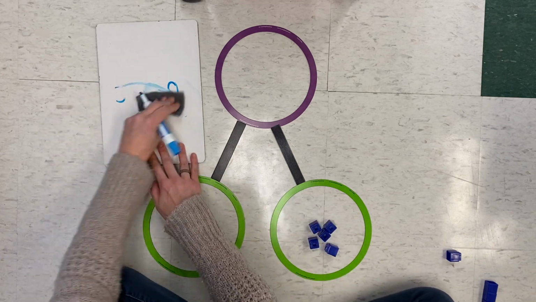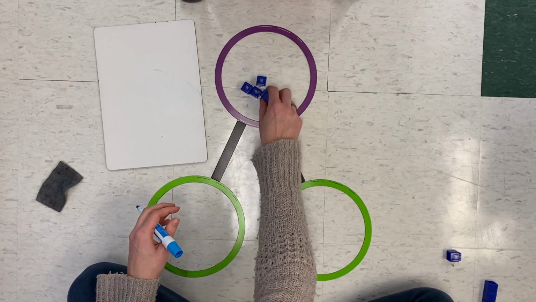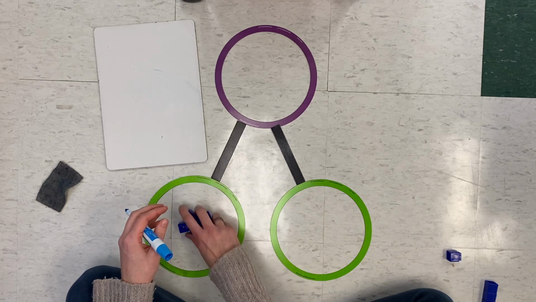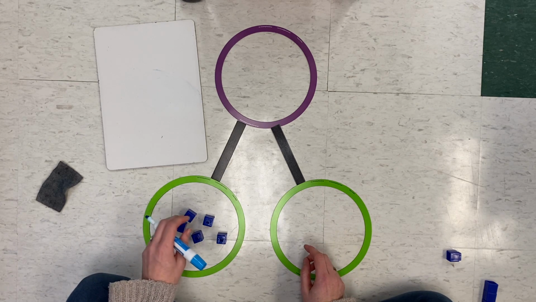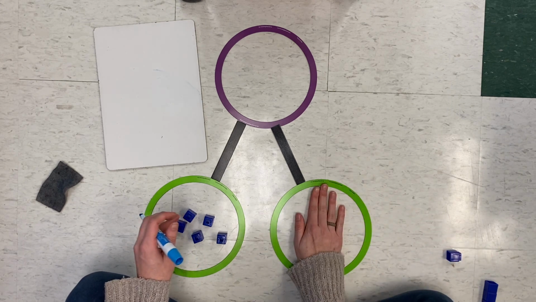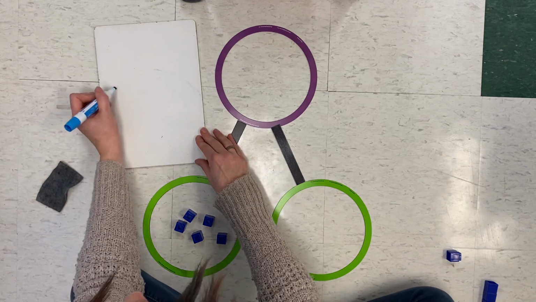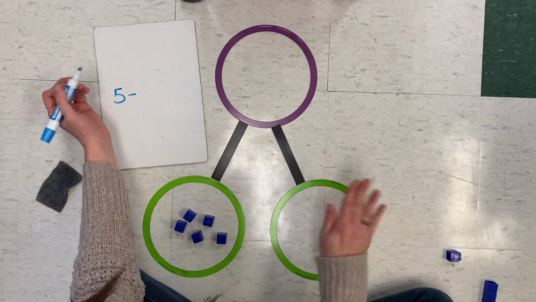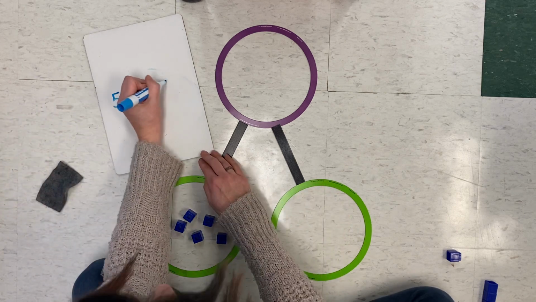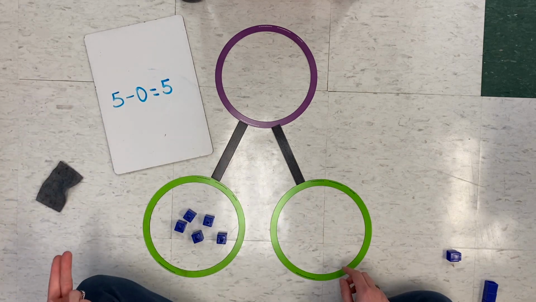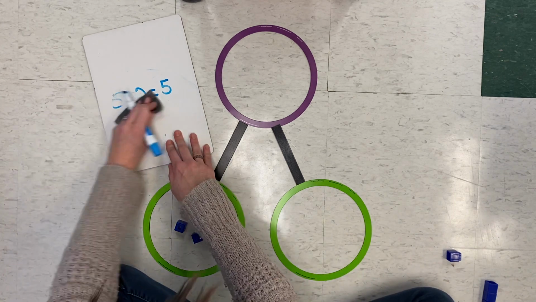Now let's try it a different way. Here's my 5. Gonna move the 5 part over here, and then we have a 0 part over here. If I take away the 0 part, what do I have left? I still have the 5 part left. So we started with 5. We took away the 0 part, and we still have the 5 part. Whole minus part equals part. If you take away one of the parts, the other part is still there.